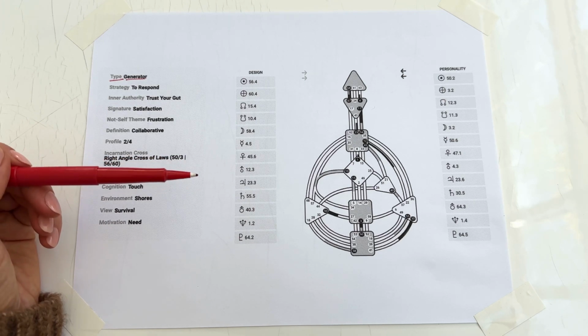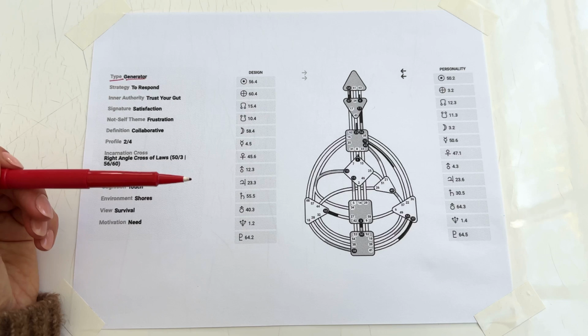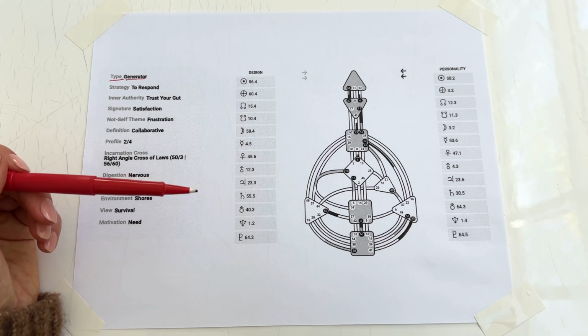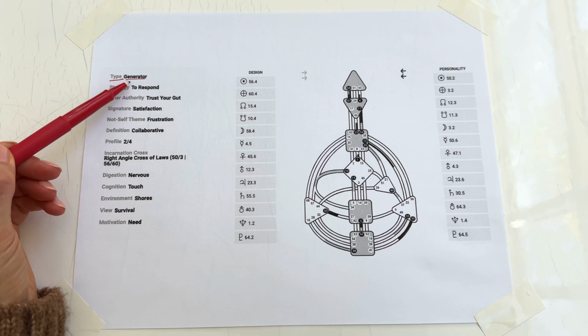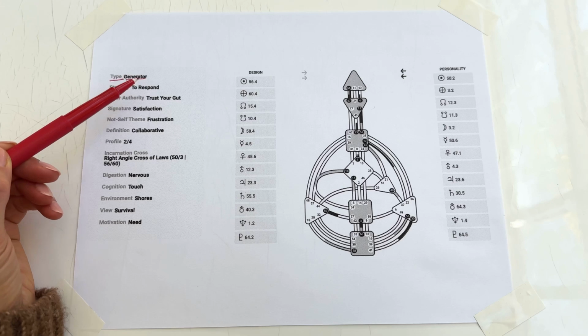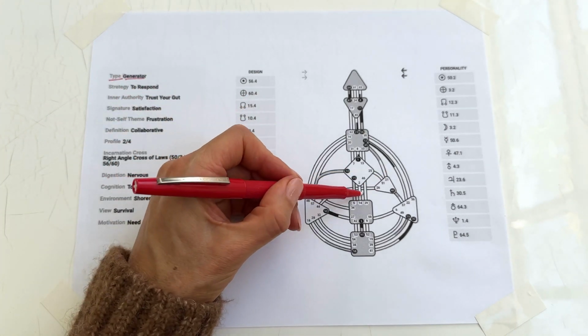This is very typical of the way a manifesting generator works. They can skip steps to get from A to Z, whereas the course of a pure generator, like Harris, is more plodding. All generators have a defined sacral center, which I'll circle here.